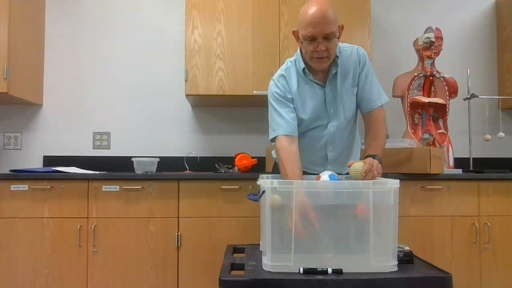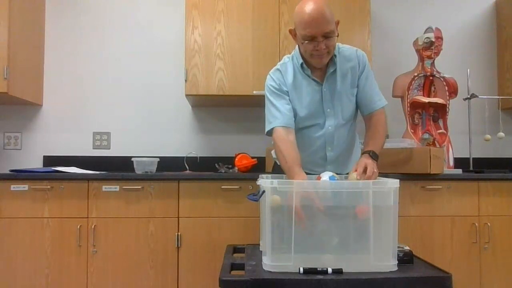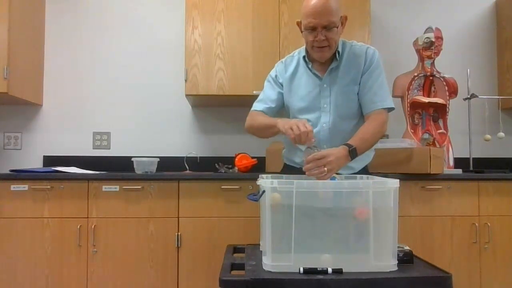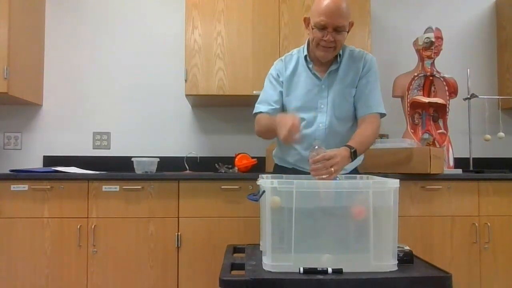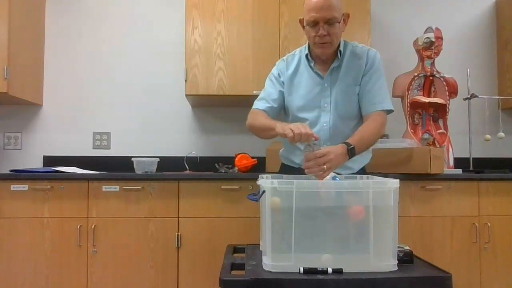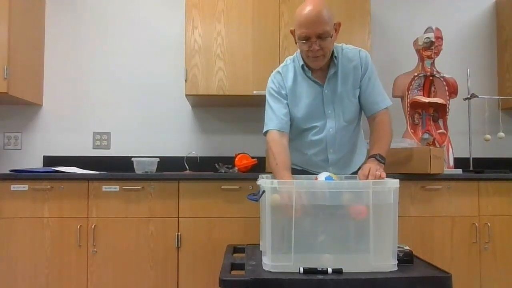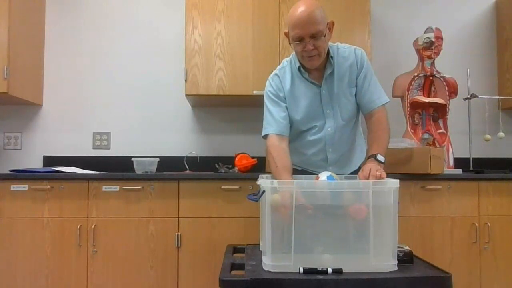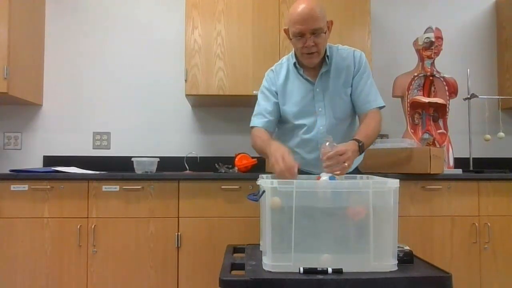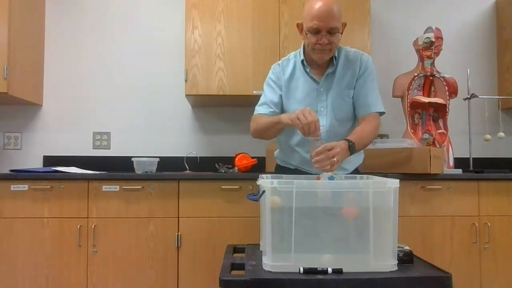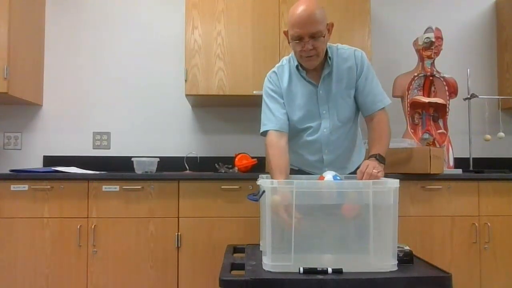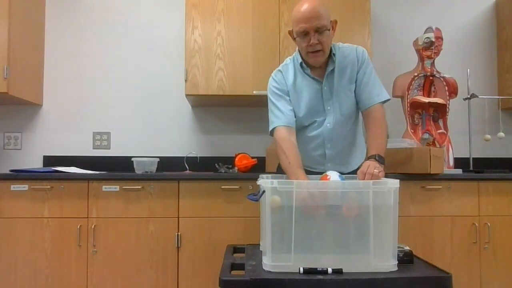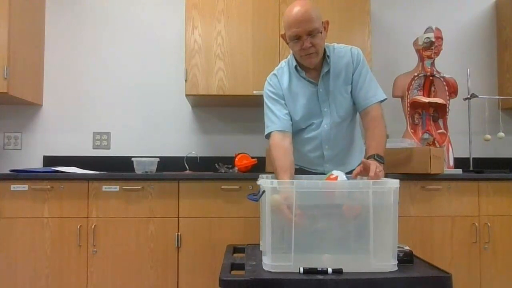Now this one's pretty close. If I hold it underwater and let go of it, it will gradually come up. Can it be done? Theoretically, yes, but I found it's a good thing for someone who just can't sit still in class, give them this to work on for a while, because it's very difficult to do. But in theory, if you keep adding water, you could eventually reach neutral buoyancy.